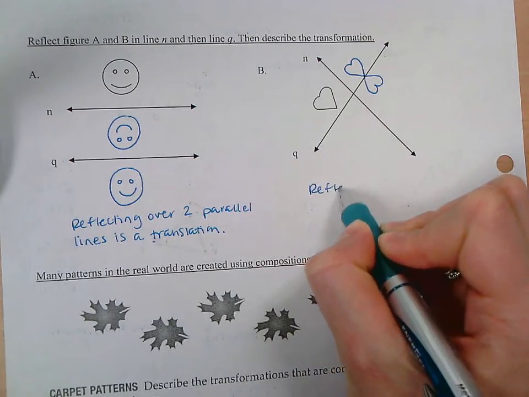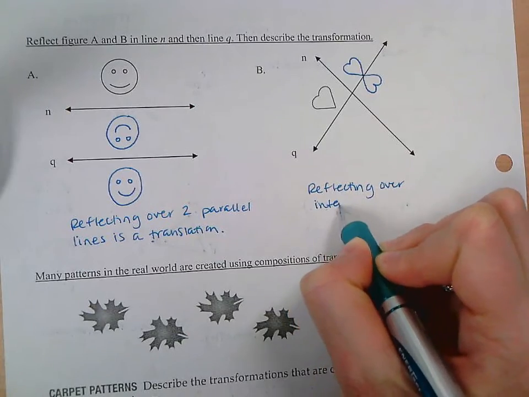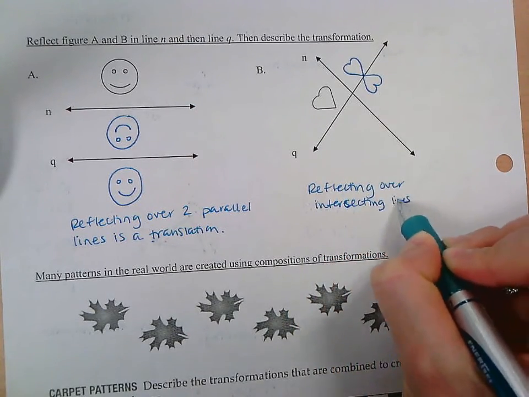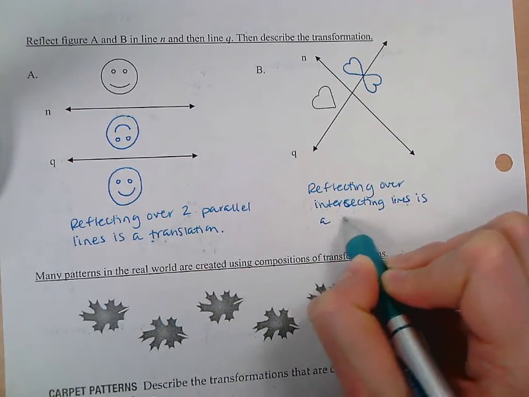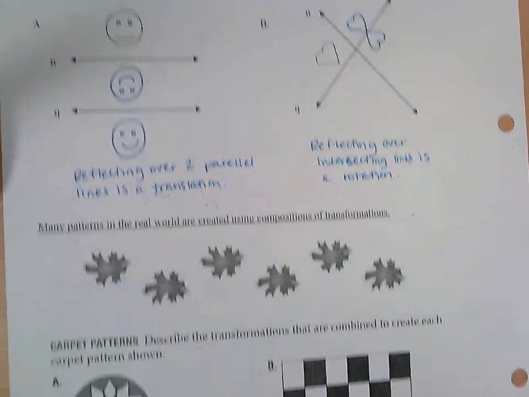So I'll put here reflecting over intersecting lines is a rotation.